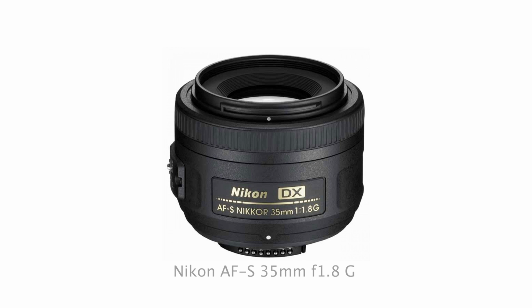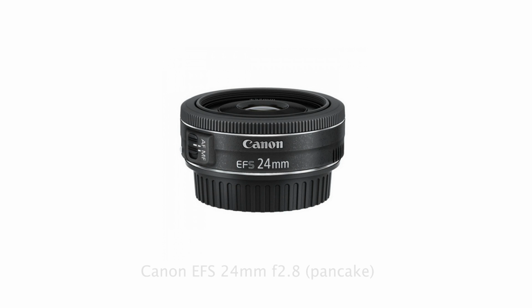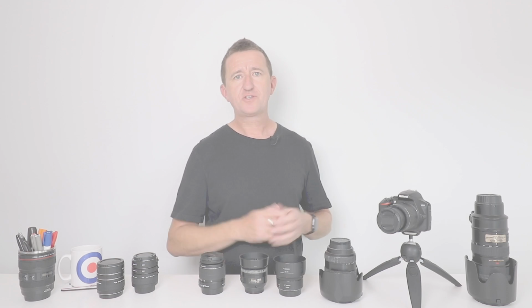Next up is the Nikon 35mm f1.8G, so a bit wider than the 50mm, which I like. Nice wide aperture. I've used this lens quite a bit, about $180. And finally, another Canon lens to recommend, the 24mm f2.8 lens. This is also known as a pancake lens because it is so tiny. You can pick this up for about $100. So if you're looking for a good little prime with a wide aperture but a slightly wider field of view, check out the 24mm.